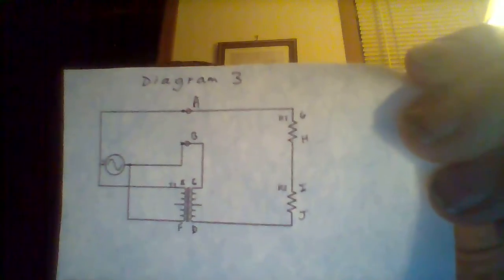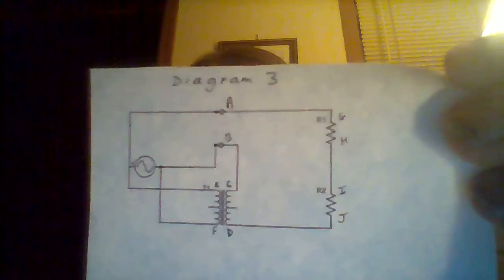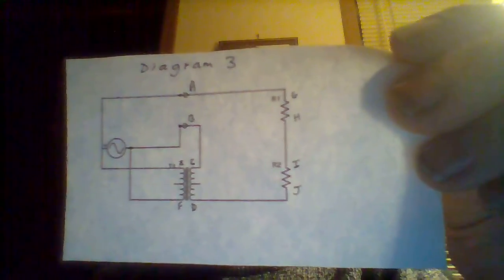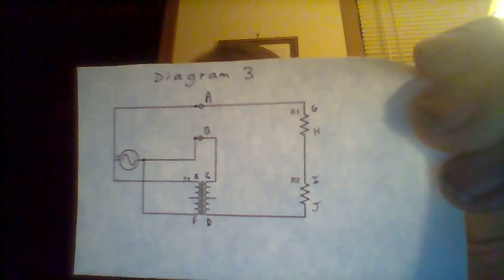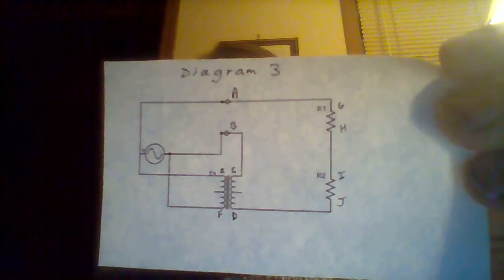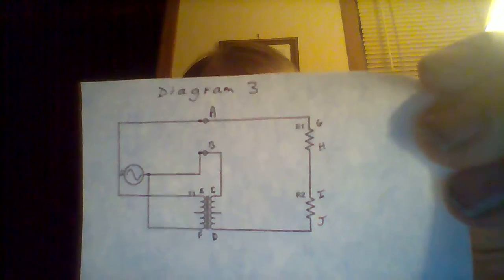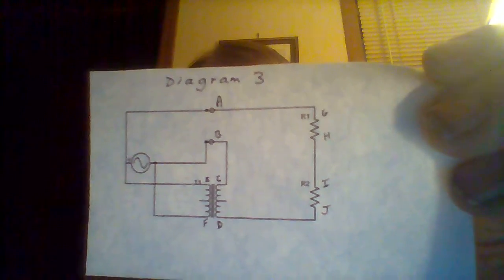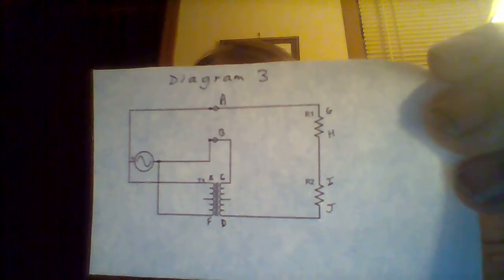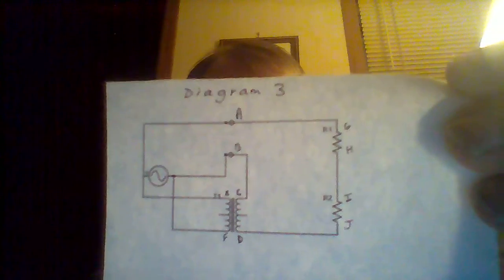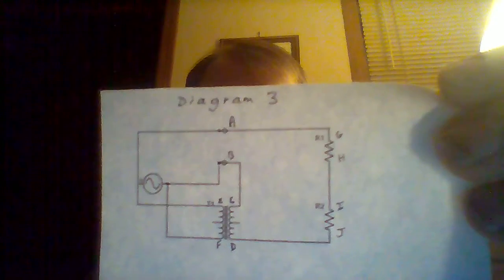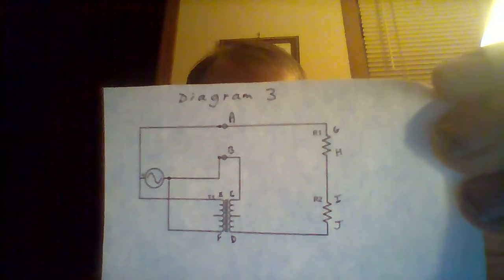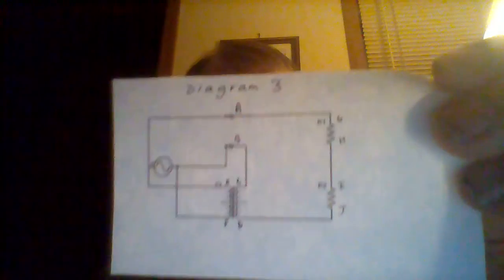Okay, I've got to put this on pause and I'll be right back. Oh, it doesn't pause for some reason. Oh, I see, that's why. Because it's telling me my battery is low and it won't pause during that.